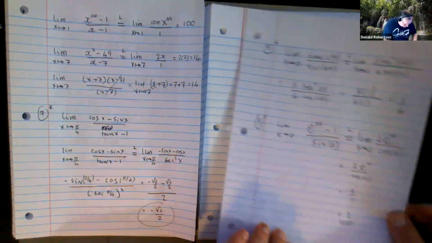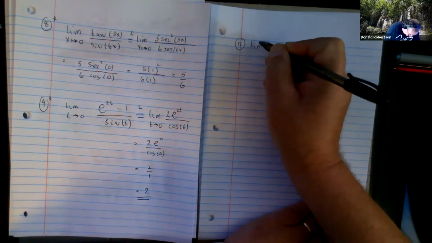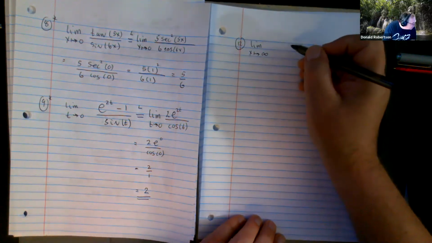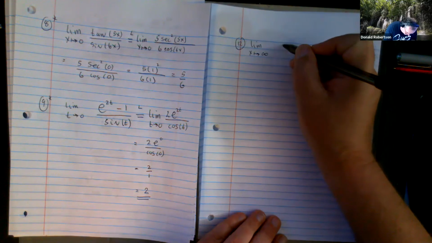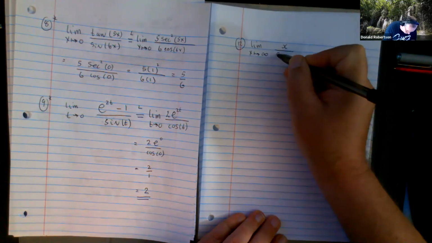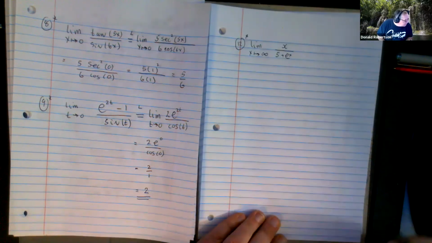Well, let's show you that you can actually use L'Hopital for limits as x tends to infinity as well. This particular question. I'm going to do that one.